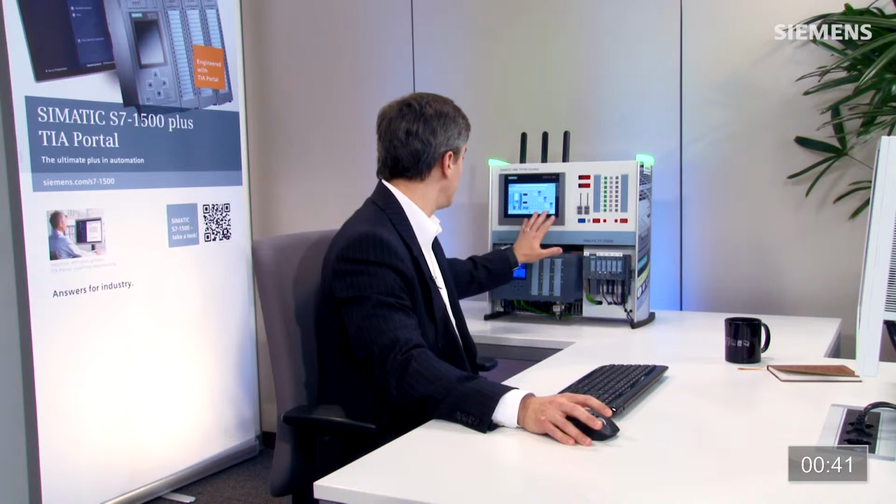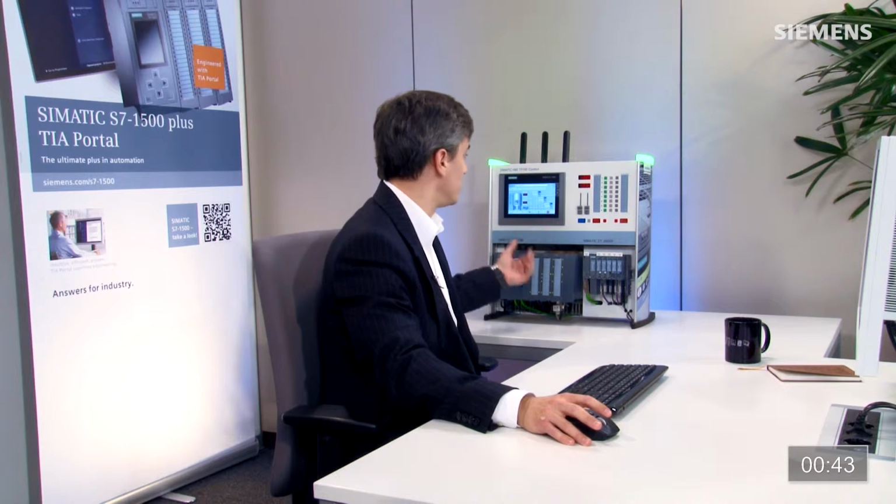Click OK. If you look at the panel, you'll see the first view I have here is more of a maintenance view. We can see if the valves are on or off, if the pump and mixer are actually running, as well as the level in the vessel. I have no actual control functionality.